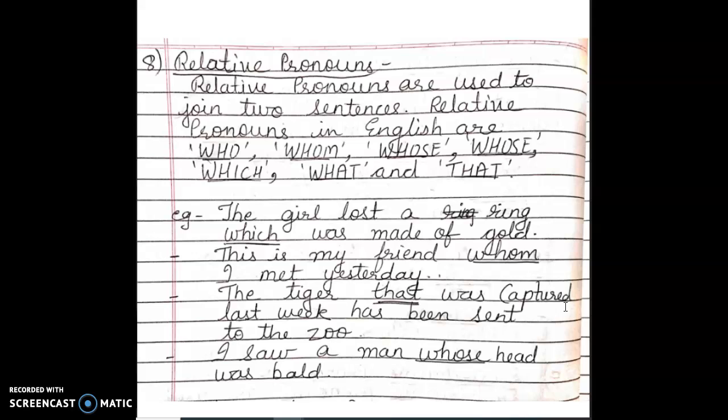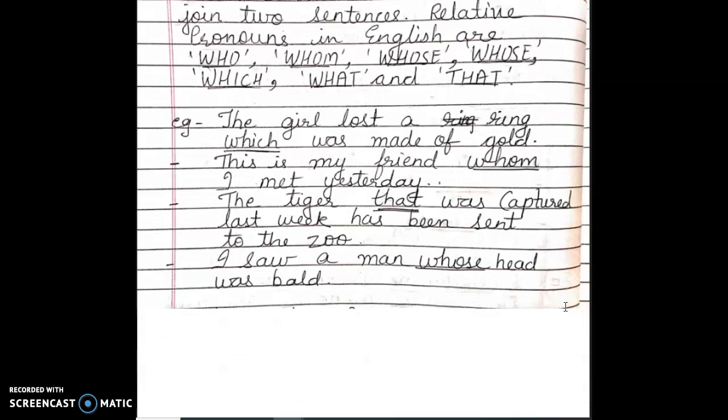The tiger that was captured last week had been sent to the zoo. So, that is used for tiger. I saw a man whose head was bald. A man, right? Whose head. So, man is the noun and whose is used for man, right? We are talking about that man. We are using this whose. Therefore, this is a relative pronoun.